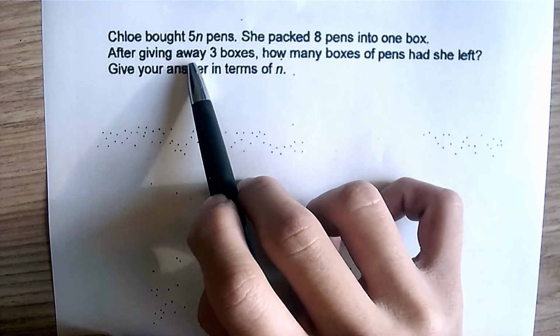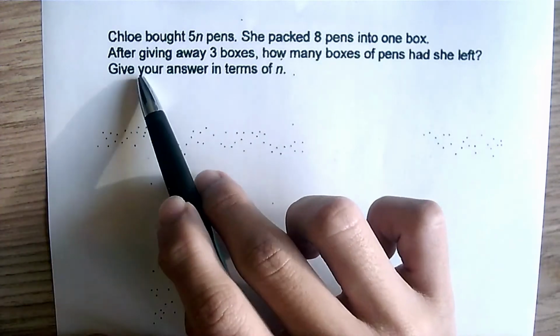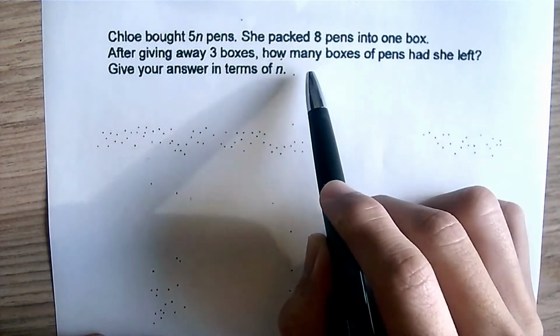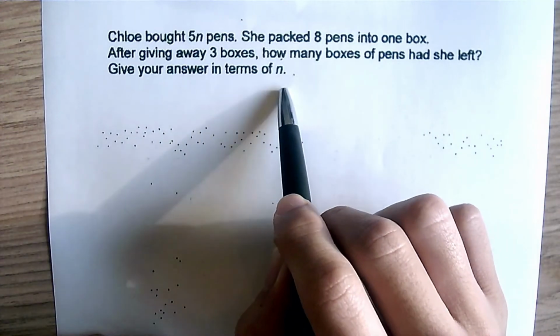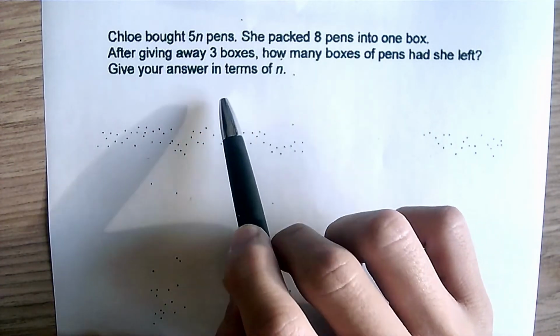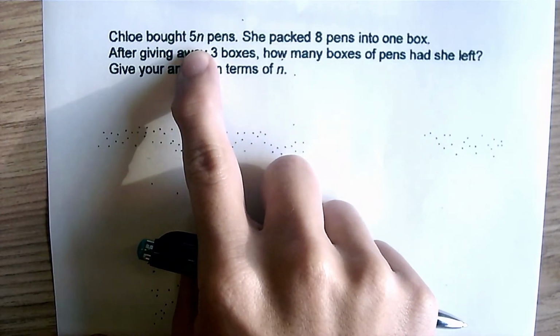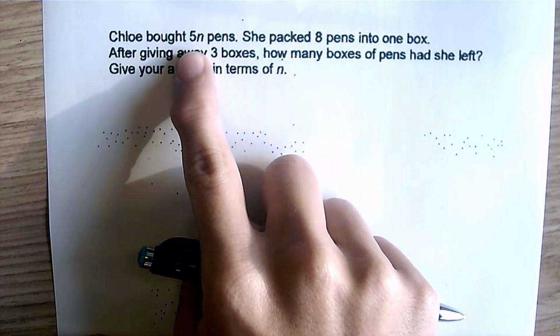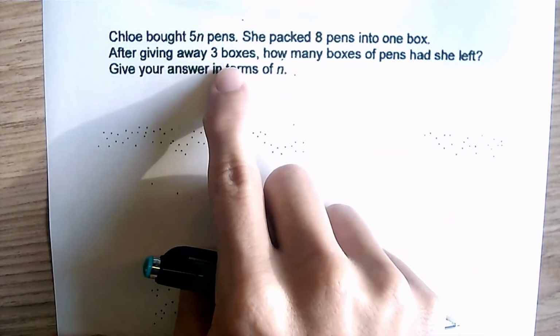Chloe bought 5 pens. She packed 8 pens into one box. After giving away 3 boxes, how many boxes of pens had she left? Give your answer in terms of n. Okay, so for this one, we have to draw a model as well. So we know that she had 5 pens. She had 5 pens, and then she packed 8 pens into one box, and she gave away 3.